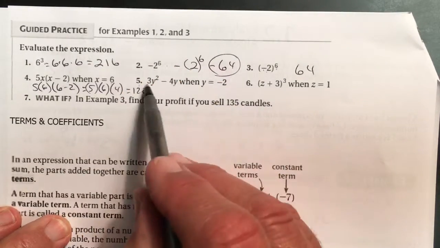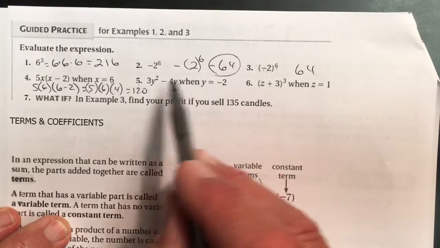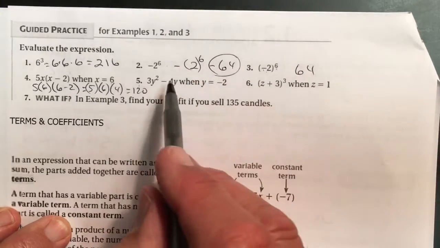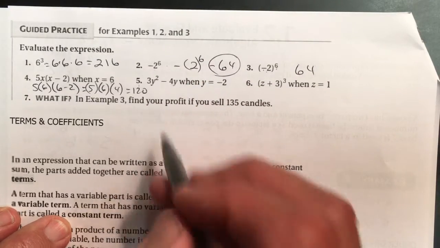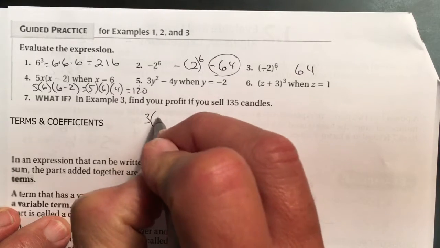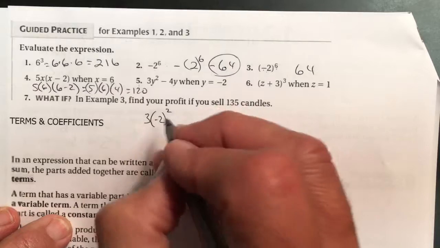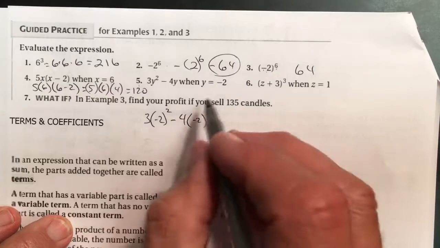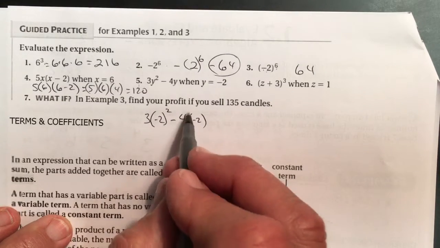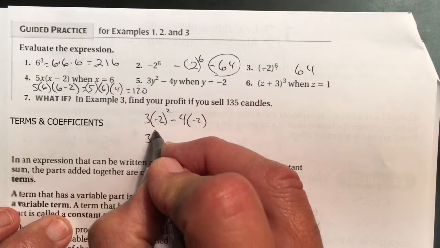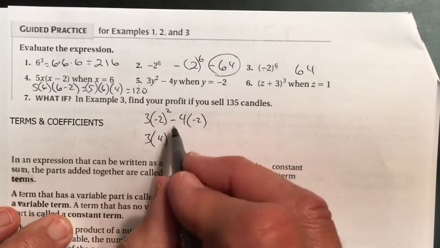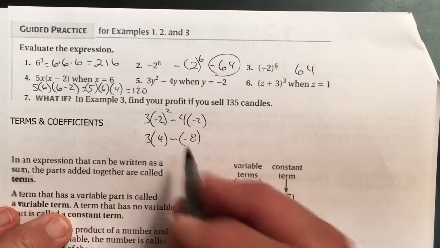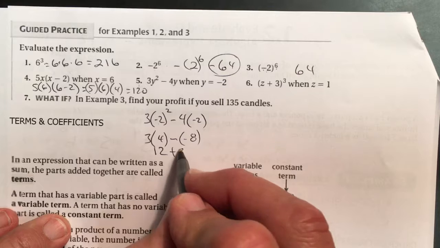Number 5. Evaluate 3y squared minus 4y. Put negative 2 in for these two places. Squaring the negative 2. Tell you what, let's put the problem down here. More room. So 3, negative 2 squared minus 4, negative 2. That's everything substituted. Okay, follow order of operations. Negative 2 squared is going to be 4, so 3 times 4 is positive because of the even 2. This is minus a negative 8. And of course this is 12. This is going to be plus 8. You get 20.